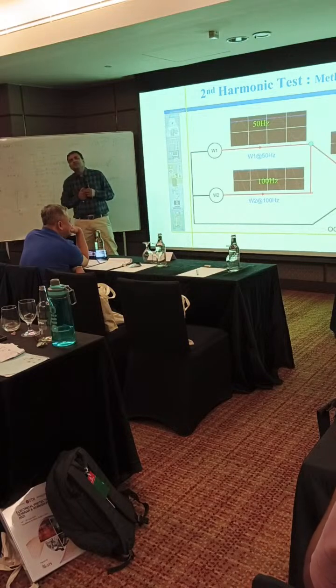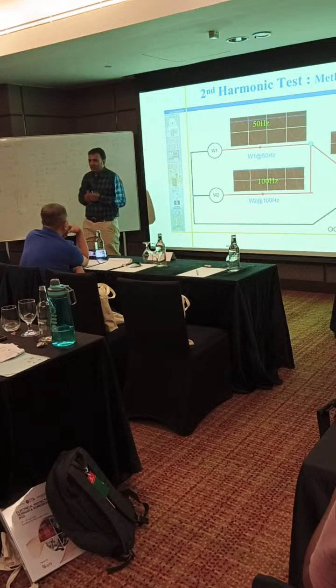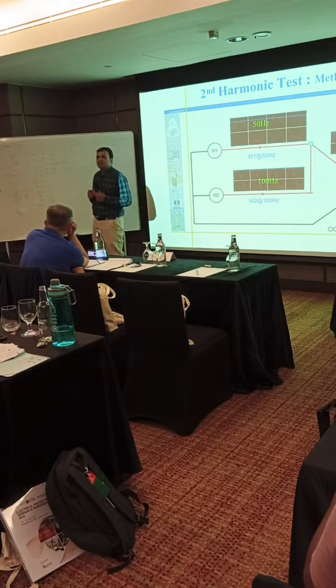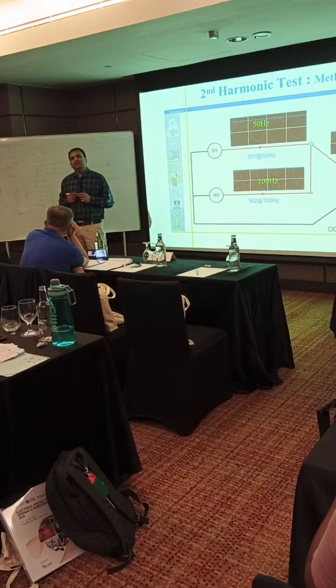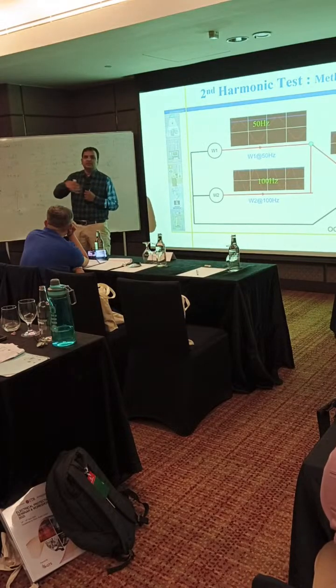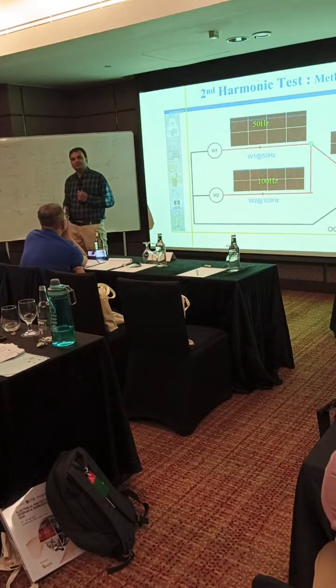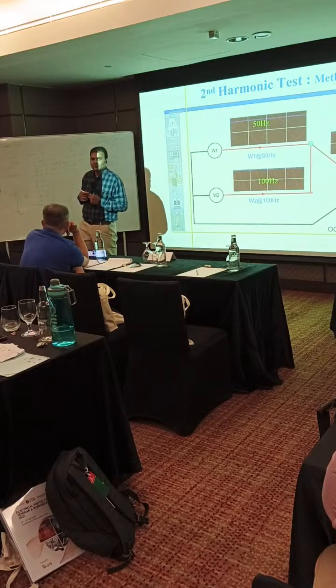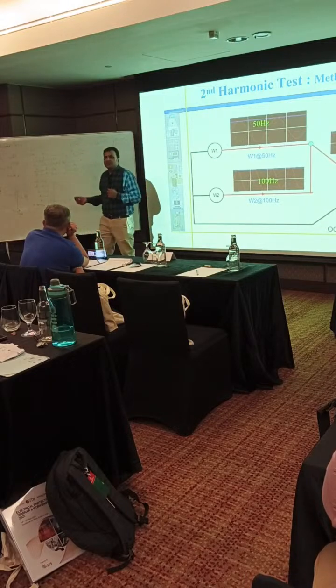So for second harmonic, normally this is my testing method. Ultimately, the HV side. If you are in a solar plant, both are generating at night. Load always. So it is not the case. The differential relay will also work.